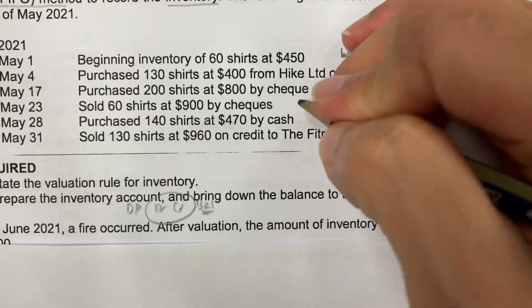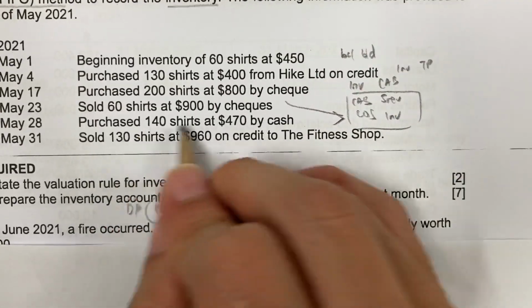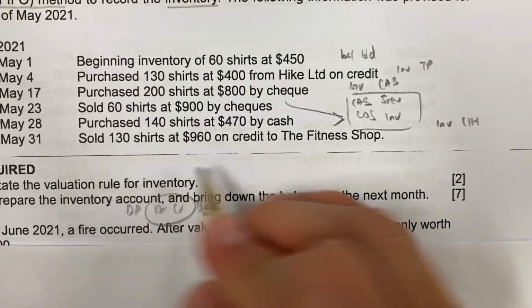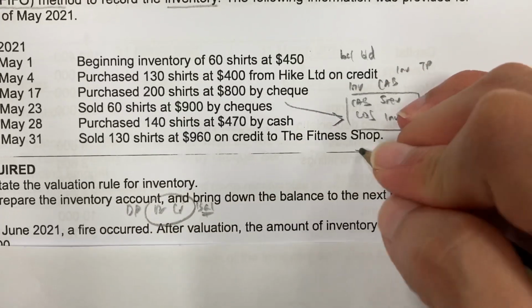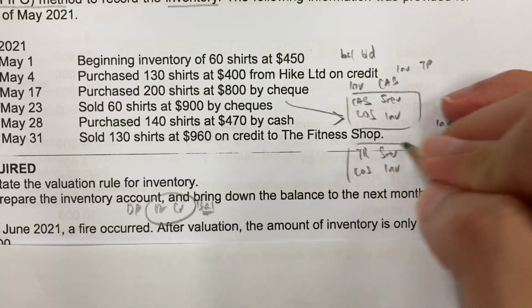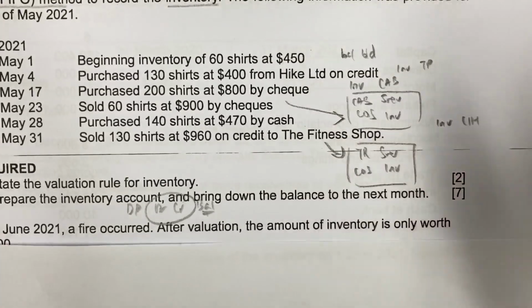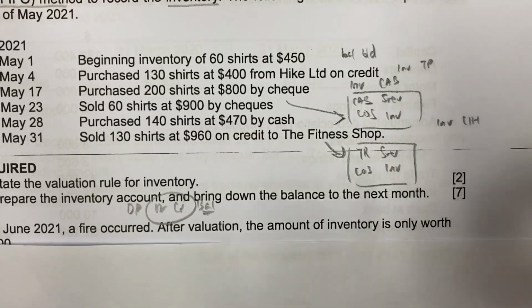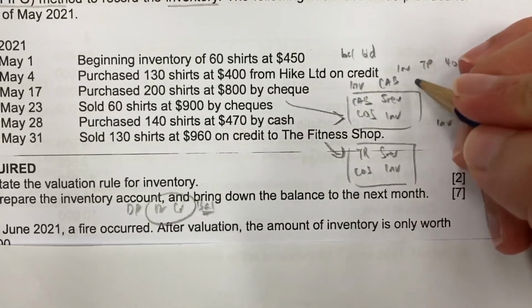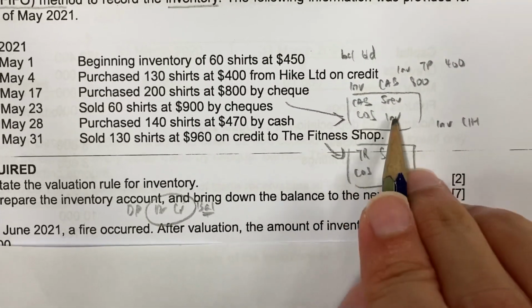So do take note, when we sell things, there are 4 accounts. Next one we purchase again, so it's inventory and cash in hand. Then we sell on credit, so it's trade receivable, sales revenue, cost of sales, and inventory. Again, 4 accounts because we are selling. Then now the amount. The amount is pretty straightforward. The value is 400. The value is 800. Now this is tricky when we have 4 accounts.